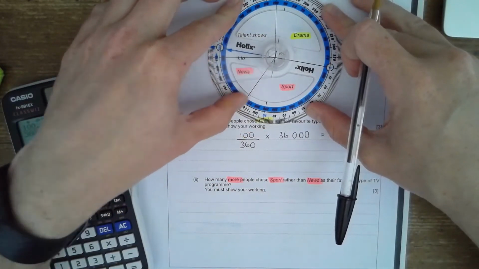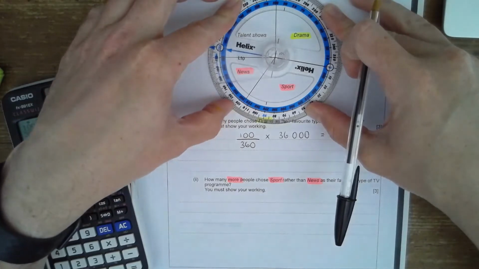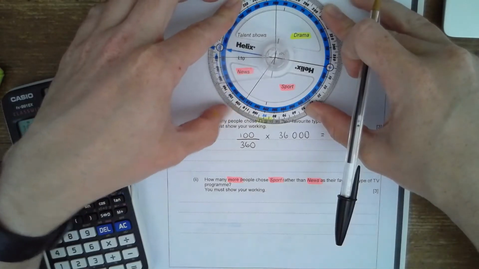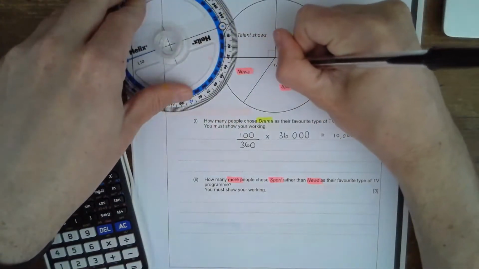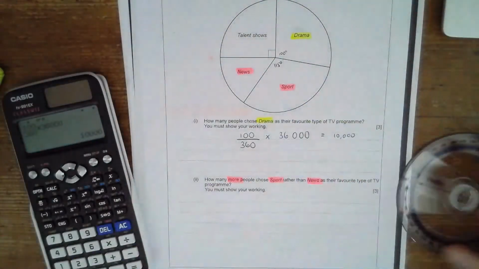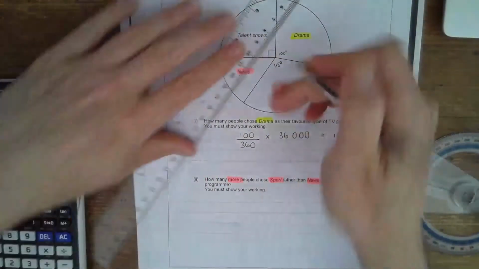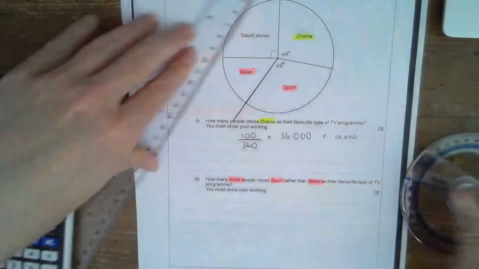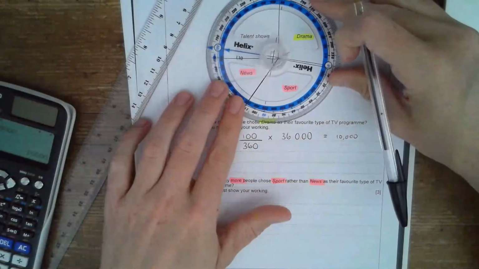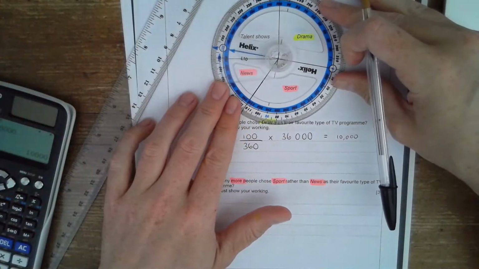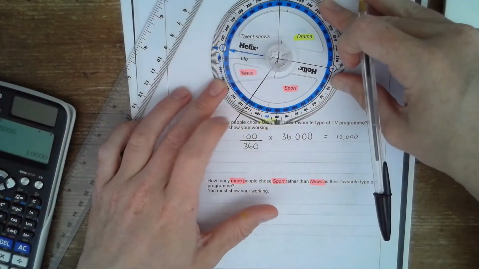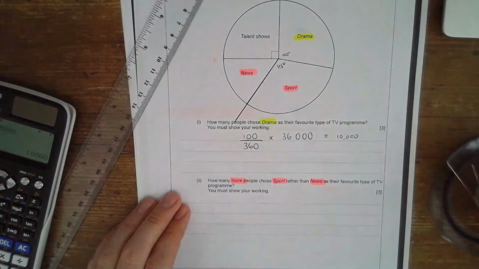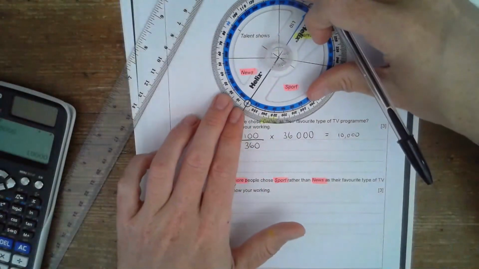Okay, I can see that is measuring dead in between 110 and 120 on my angle measure, so that's 115 degrees. If you're finding it hard to measure, what you can do is extend the lines out of the pie chart like this, and then you definitely can see that it goes beyond that 115 there. Okay, so 115 there.